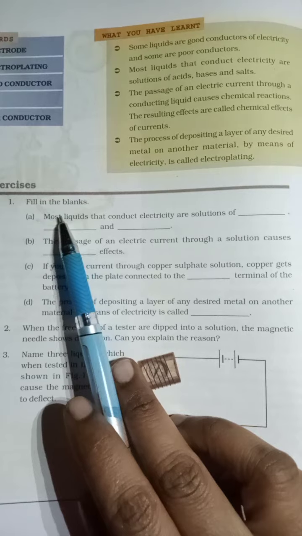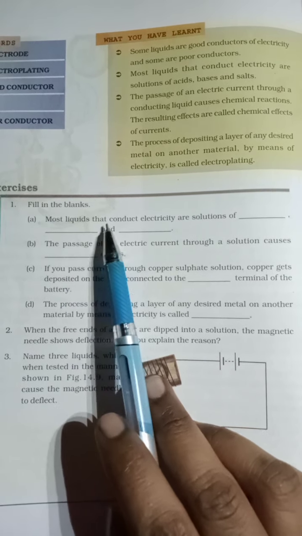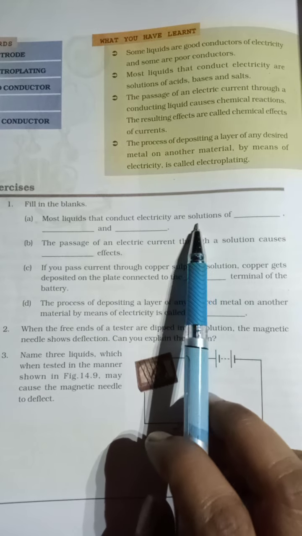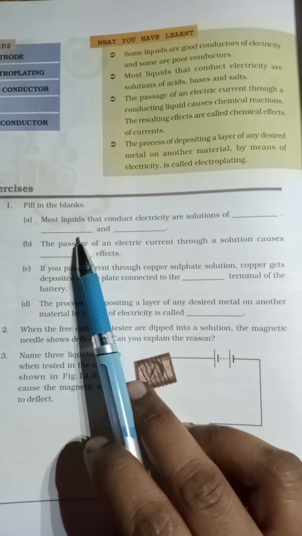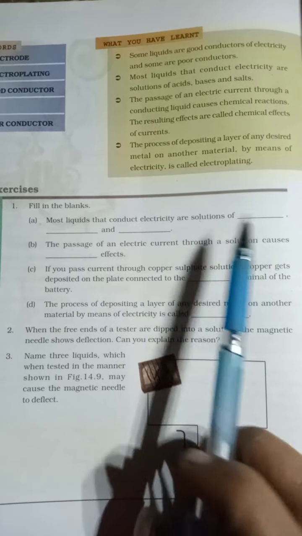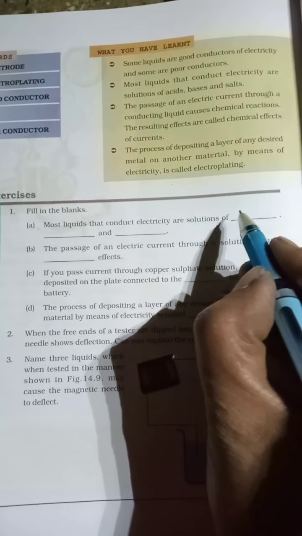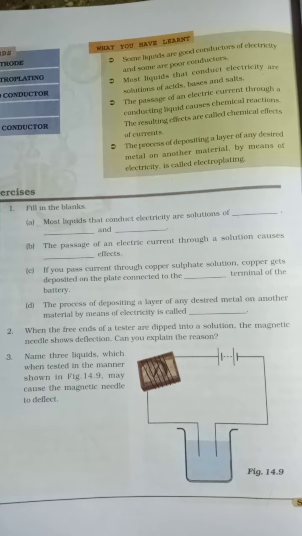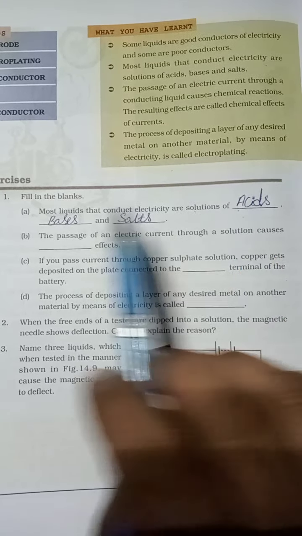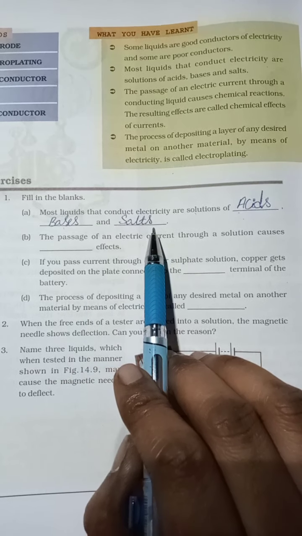In that, first, fill in the blanks. Most liquids that conduct electricity are solutions of dash, dash and dash. It means the solution conducts electricity when it is an acid, base or salt. So for the first one, write down acids, bases and salts.